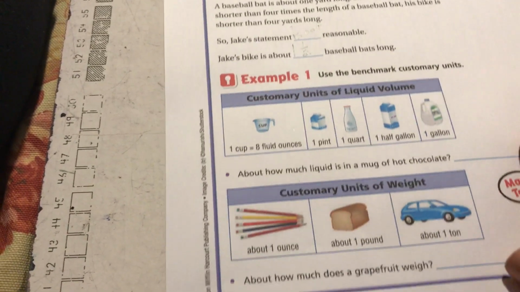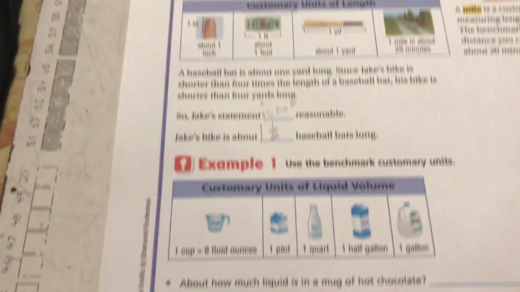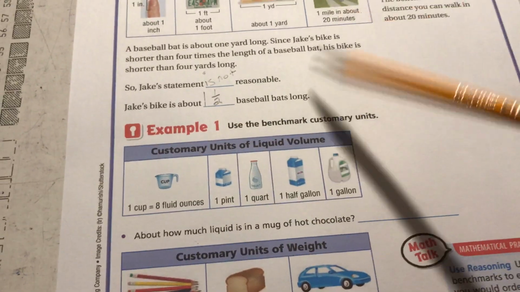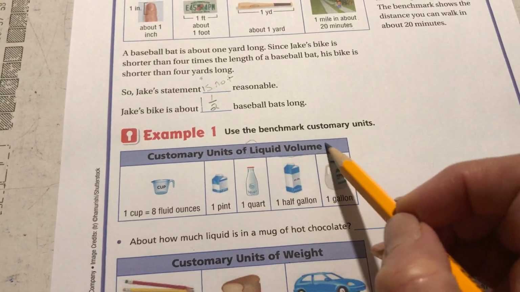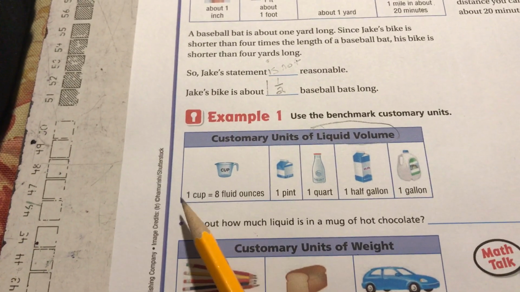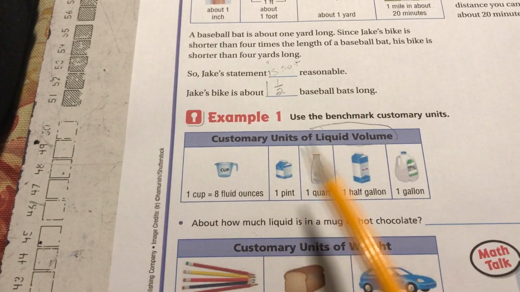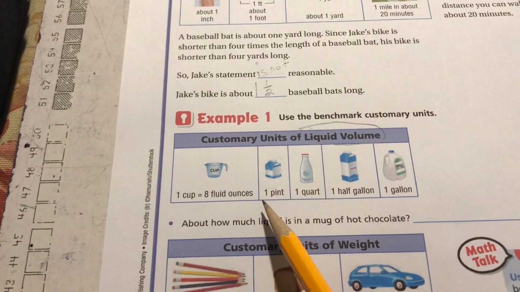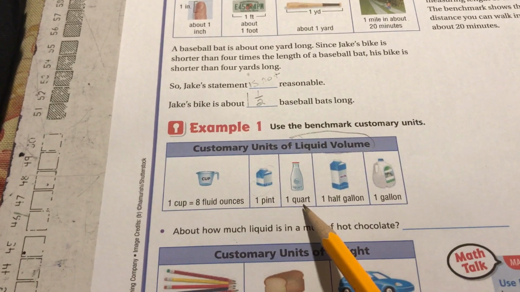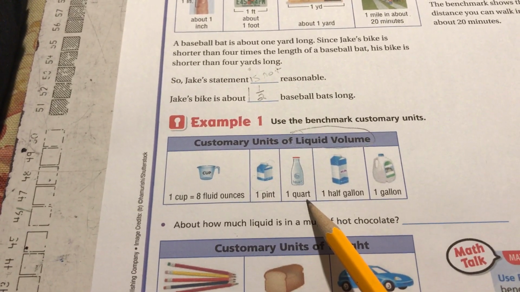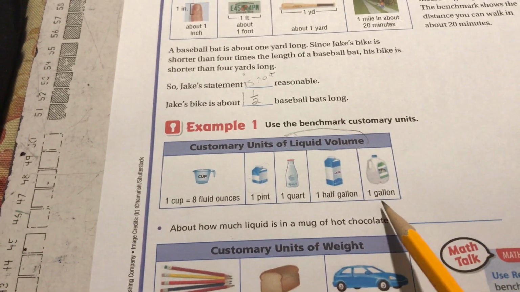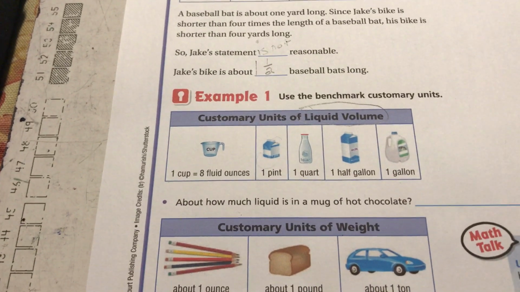So let's go down to where it says example number 2. For example number 2, using benchmark customary units to measure liquid volume, so things that are like in a water bottle. We measure liquid volume by cups. 1 cup equals 8 fluid ounces. Or by pints, 1 pint, like the size of a milk carton that you get at school. 1 quart. Then the next greatest measurement is 1/2 gallon. And then, of course, 1 gallon, a gallon of milk.